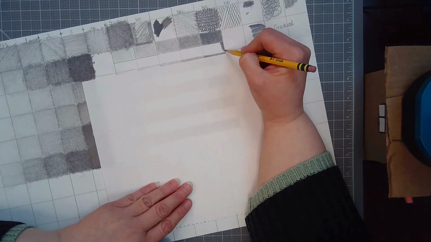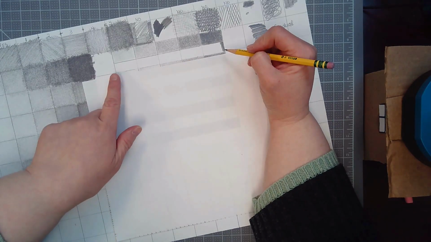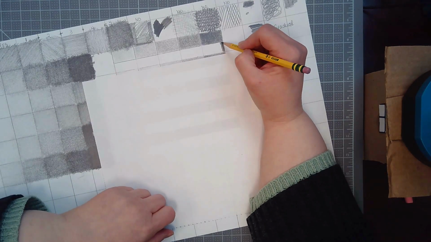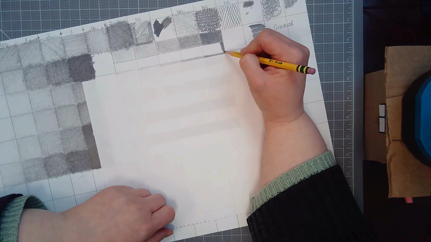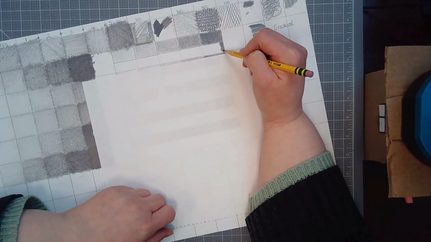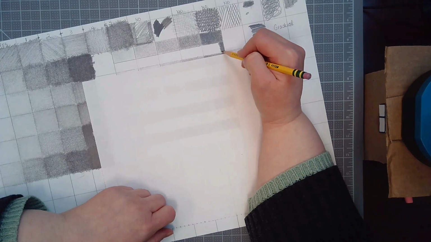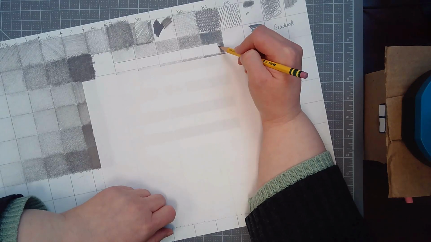Now I want this gradual value to stretch all the way across this space. Since I want it to stretch across that space, that means I'm going to have to bring this dark value out quite a distance. I'm not going to just stop here and start lightening up on my pressure to lighten up the value. I want to bring it across.